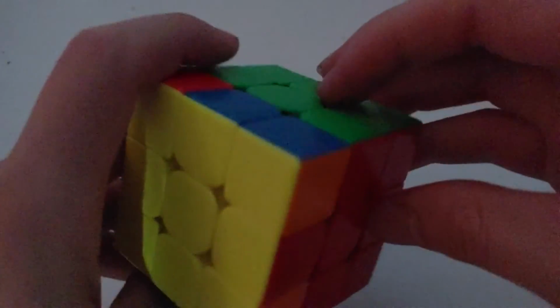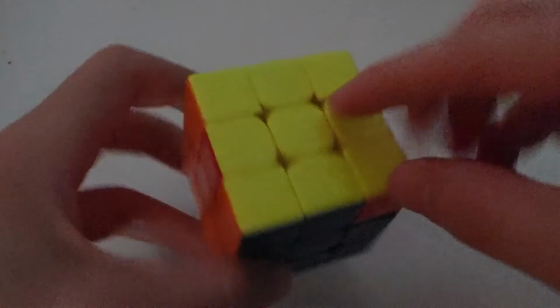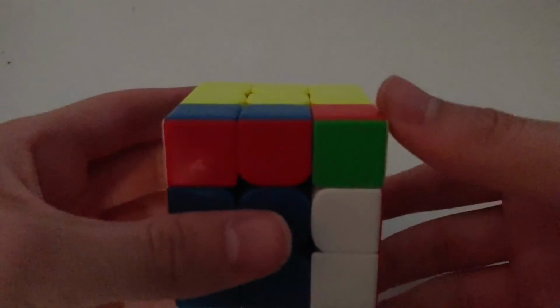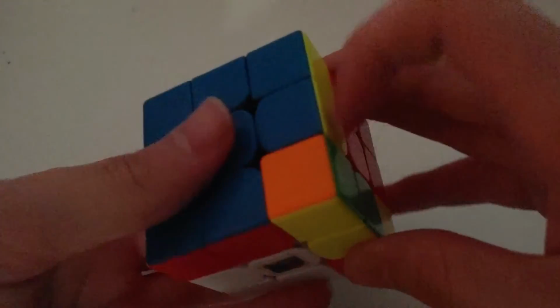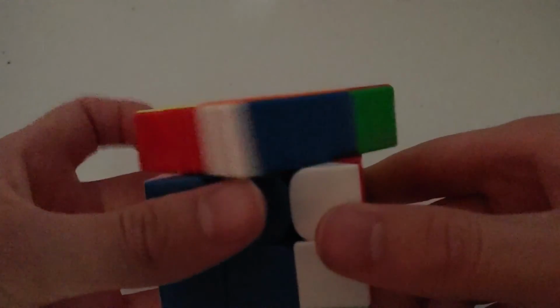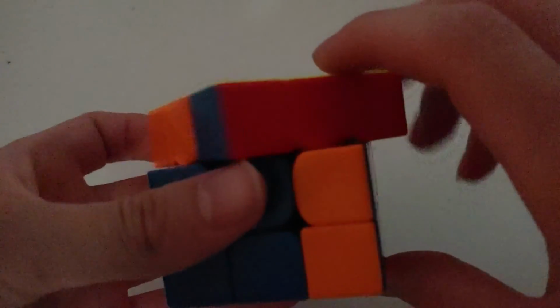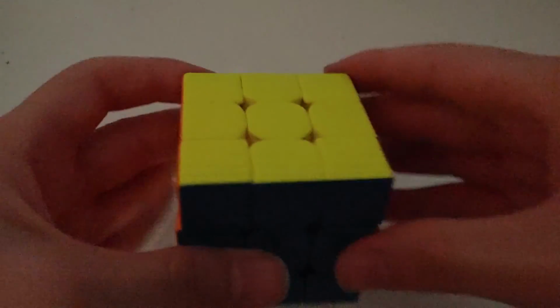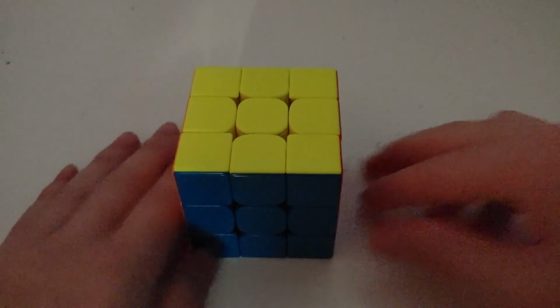And then I see that if I go like this, I have a T-perm. So I'm going to do R, U, R prime, U prime, R prime, F, R2, U prime, R prime, U, R, U, R prime, and F prime. And that is a full solve of the Rubik's Cube.